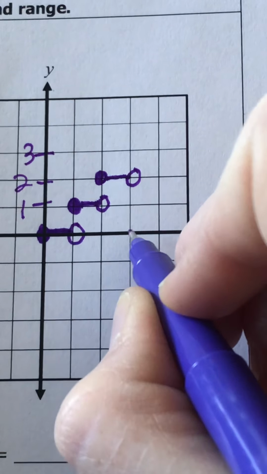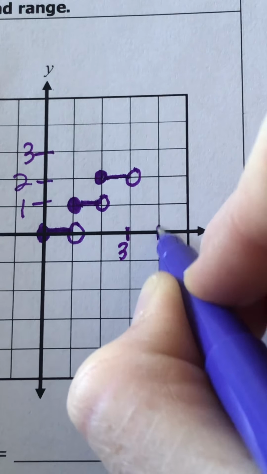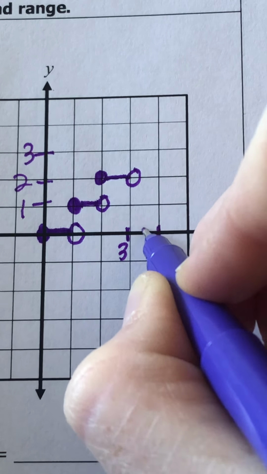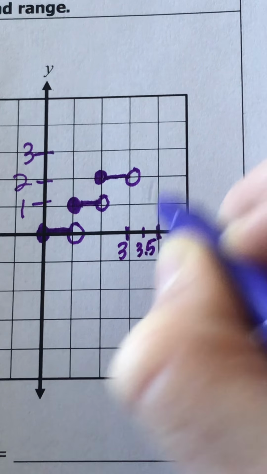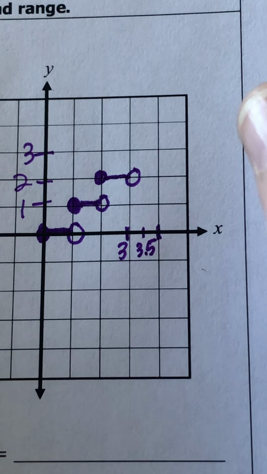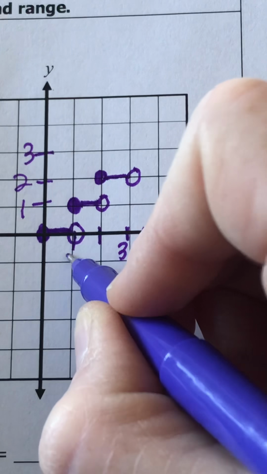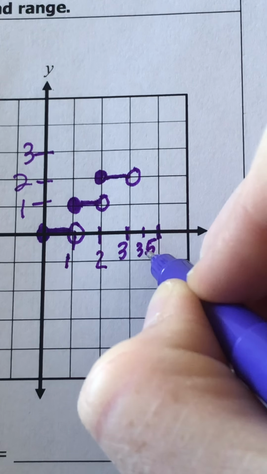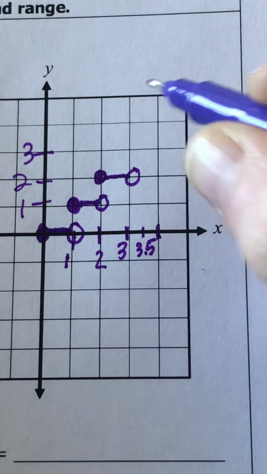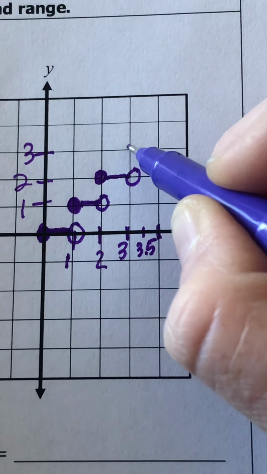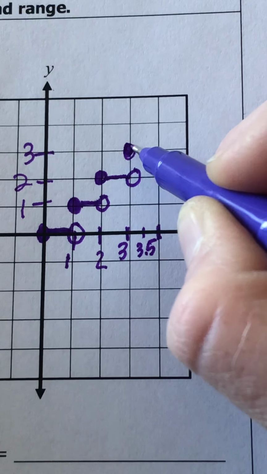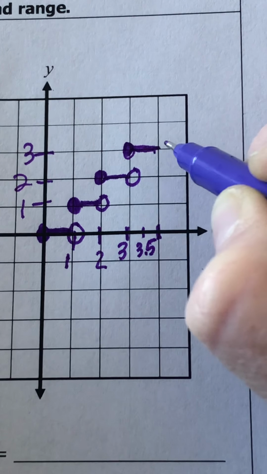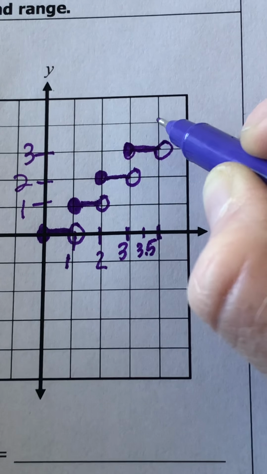Okay, so now I'm at 3. And think about if I did 3.5. That would still stay, oh, I did that wrong, didn't I? Oh no, we're good, sorry. So that would still stay at 3, okay? So that needs to be a flat line across. But once I hit 4, that's going to step up to 4.